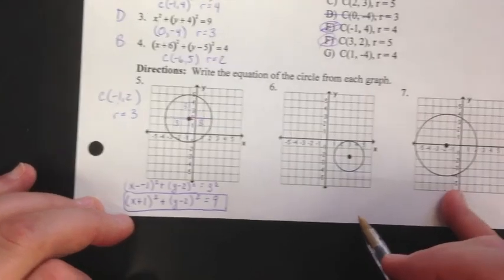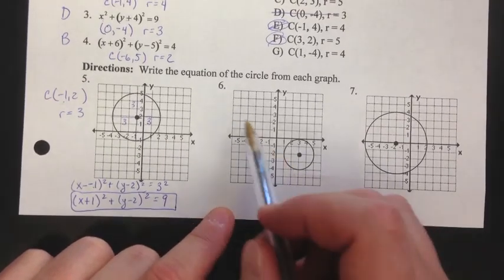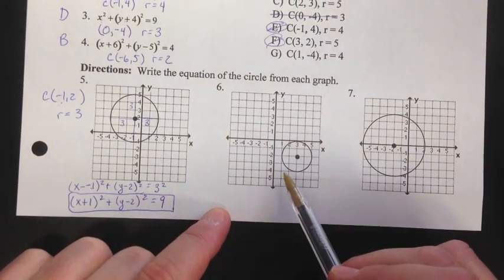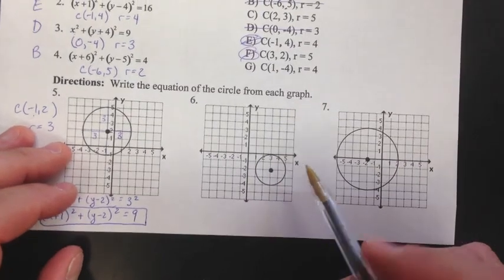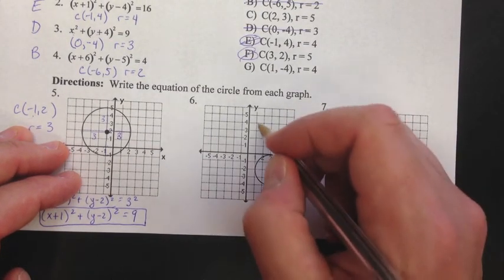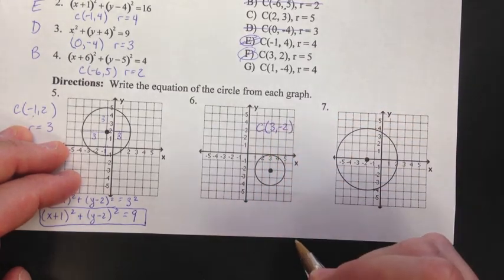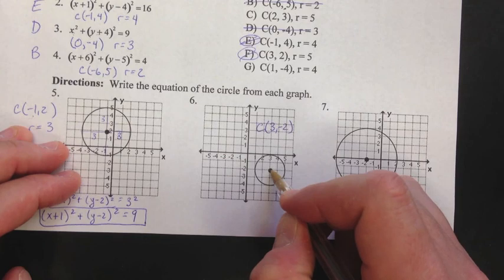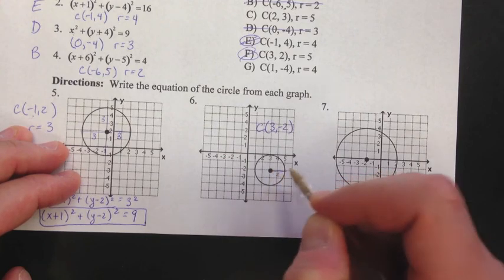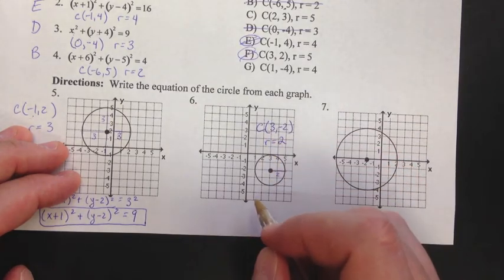So let's take number 6. And again, I would recommend that you stop the tape, go ahead and do 6 and 7, then come back and see if our answers agree. The center for number 6, that's 3 comma negative 2. So the center, 3 comma negative 2. Now the radius, I'm going to count to the right, 1, 2 spaces. So the radius is 2.